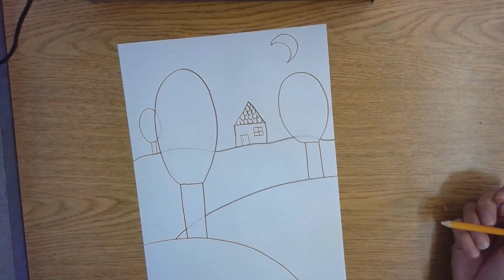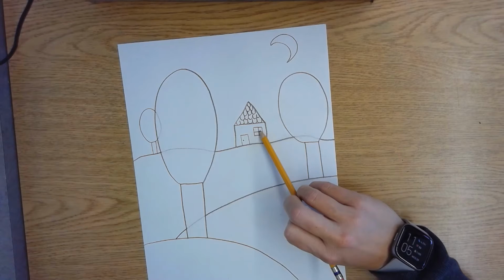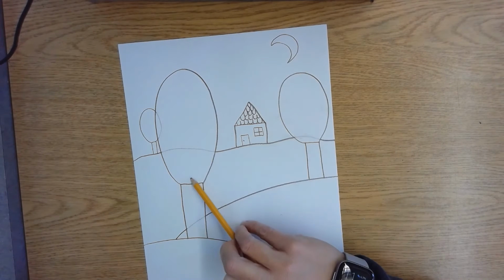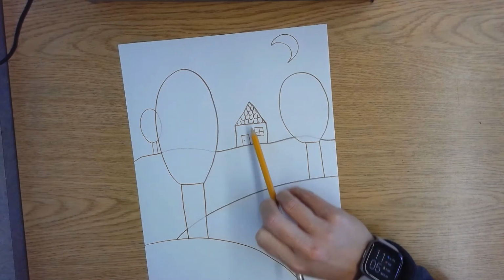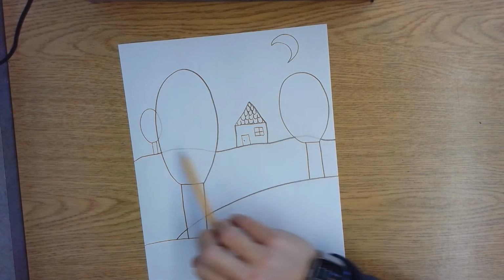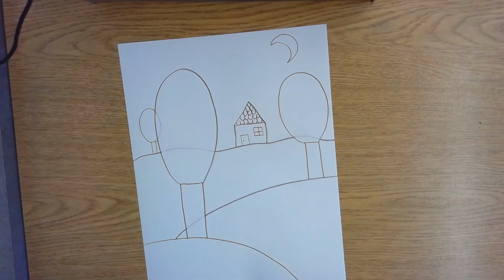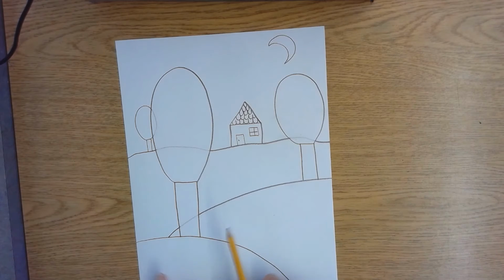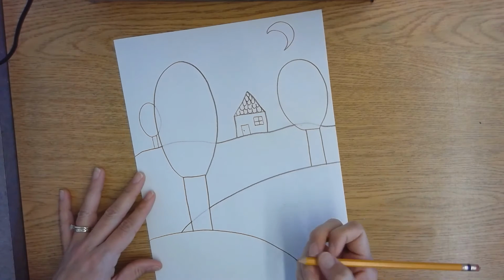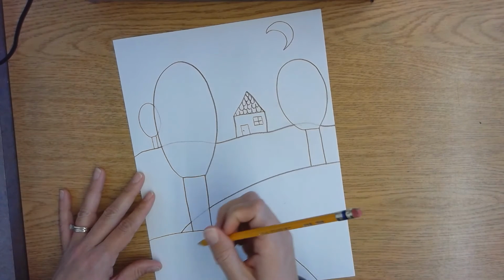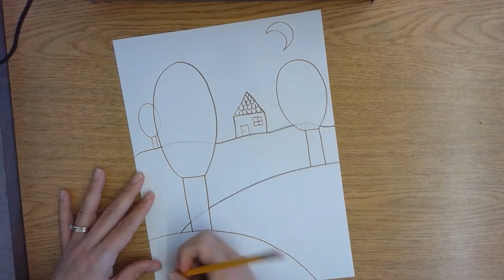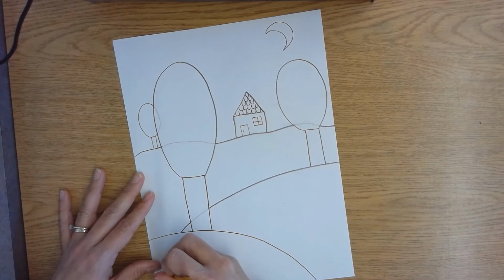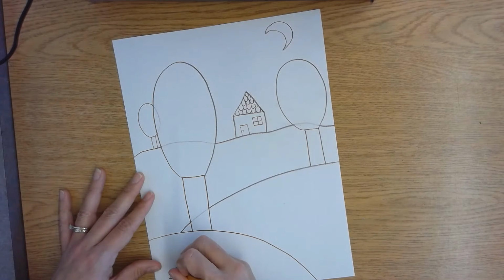So now we've got some space happening, because I know that this house is farther away than this big tree because it's smaller and it's way back here with my little tree that got covered up. So now we can add some other things. So maybe down here by the big tree, it's really close. Maybe we want to add some flowers because the flowers are smaller than trees. It'd be easier to see them if they're close to us. So maybe we can add a flower to our landscape.